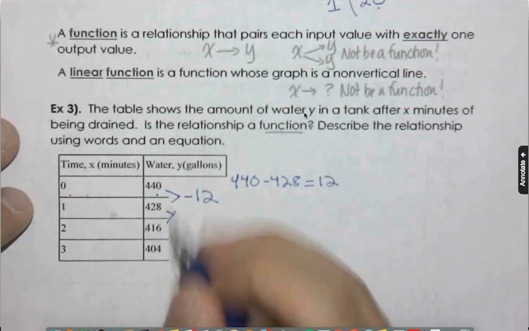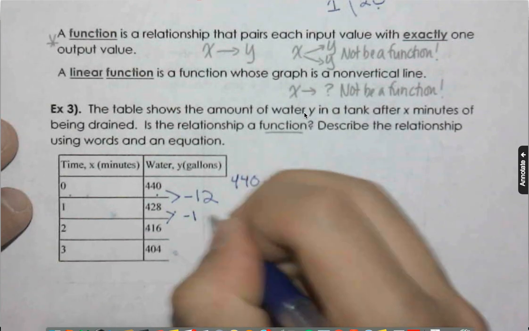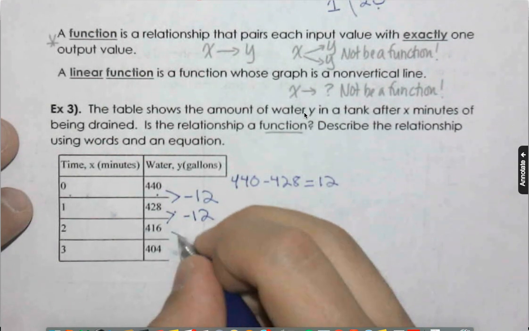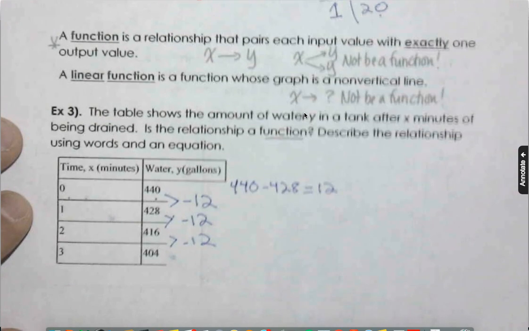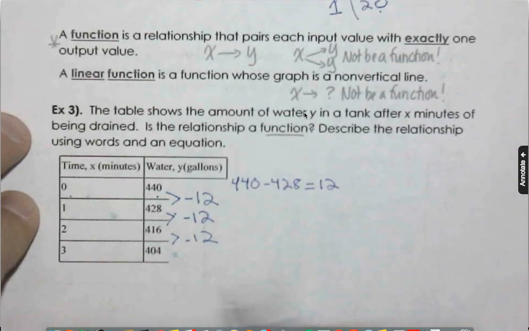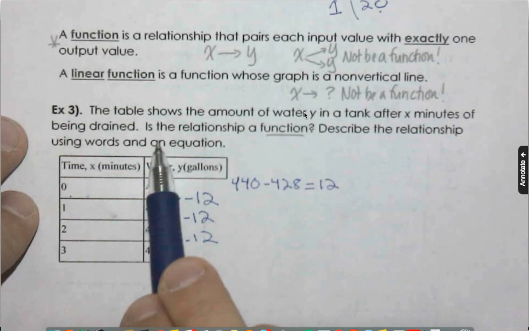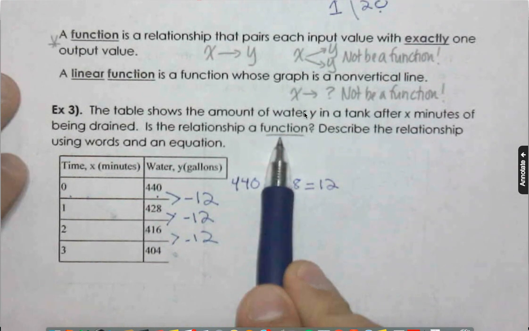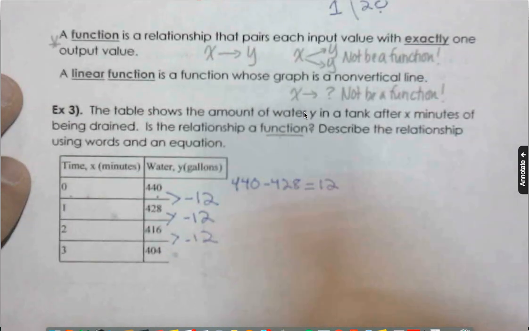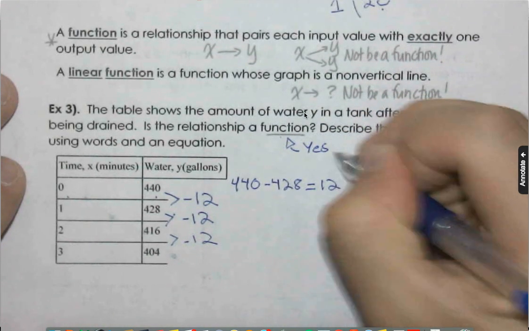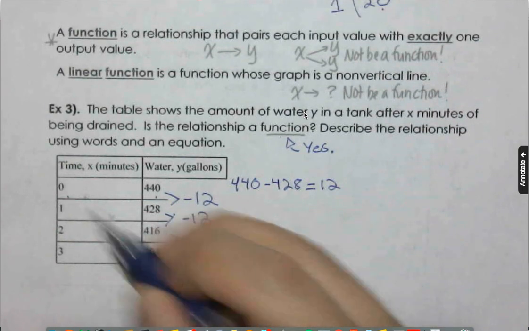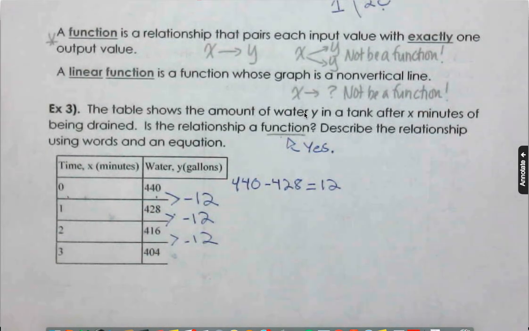We see this again here, deducting 12 units, deducting 12 units. And this is going to ideally continue as this moves. So the question asks, is this relationship a function? Does each input value have exactly one output value? You can say yes. We have no repeating x values here. They're just seen one time.